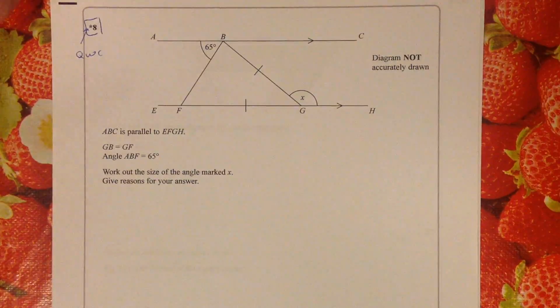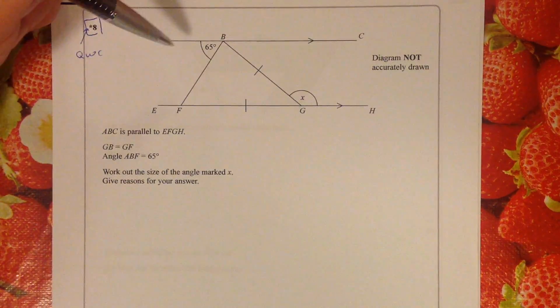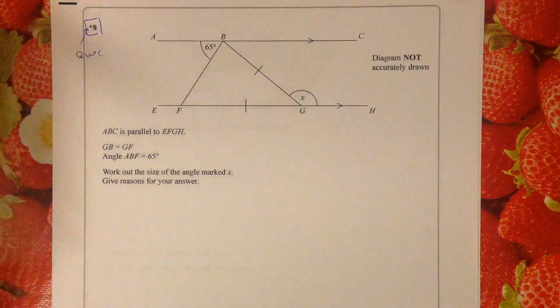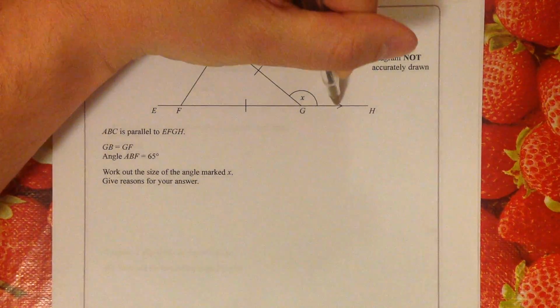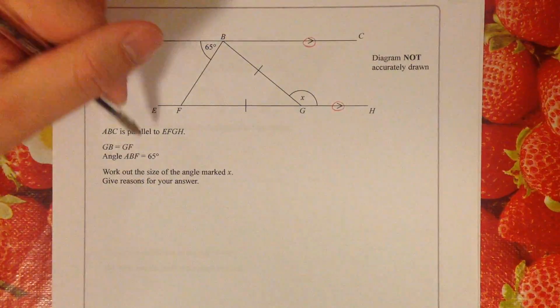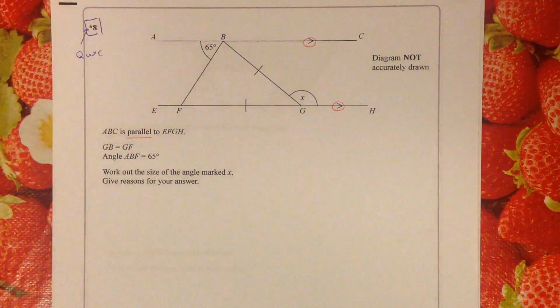So the question we're looking at here is to do with geometry of straight lines. And one thing I always tell my students to look out for with this key question is this symbol here. Now this symbol denotes parallel, and lines that are parallel are lines that are always exactly the same distance apart throughout their whole length.